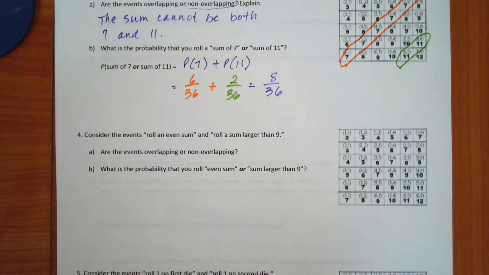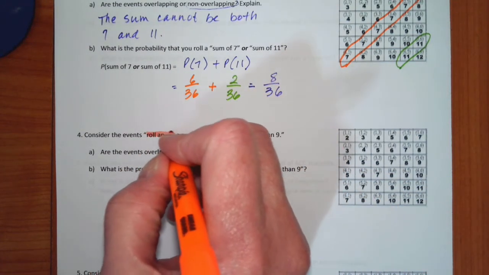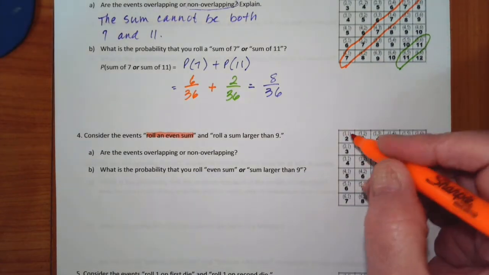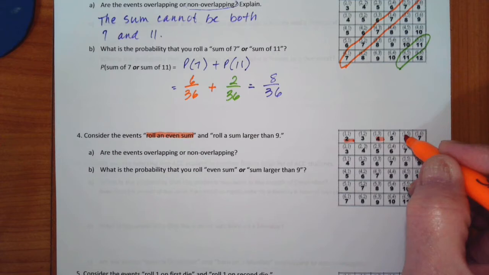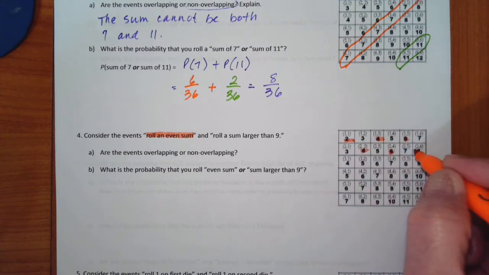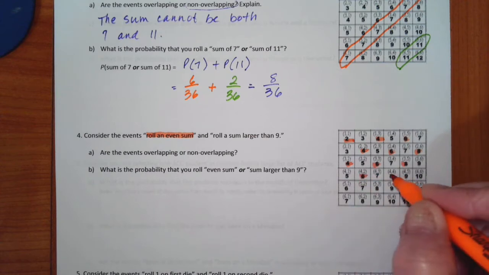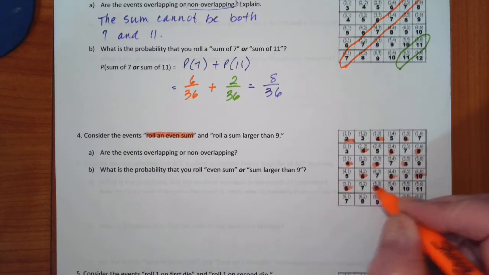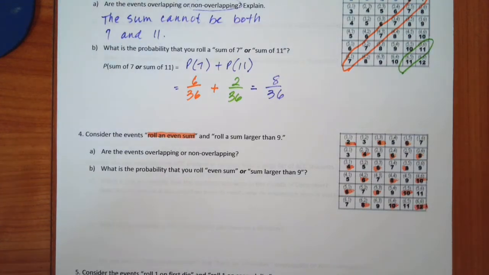Okay, let's try another one. Consider the events roll an even sum and roll a sum larger than 9. Okay, so let's do an even sum. That is any even sum: 2, 4, 6, 4, 6, 8, 4, 6, 8, 6, 8, 10, 6, 8, 10, 8, 10, 12.